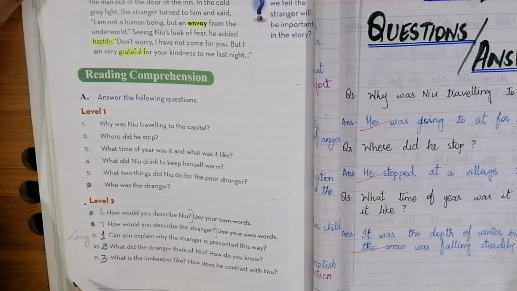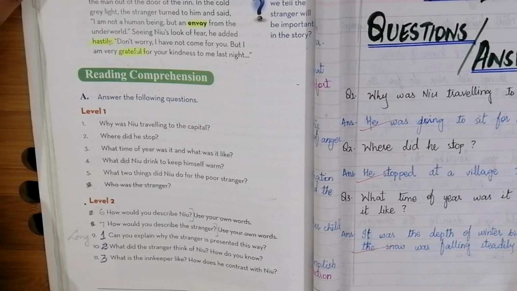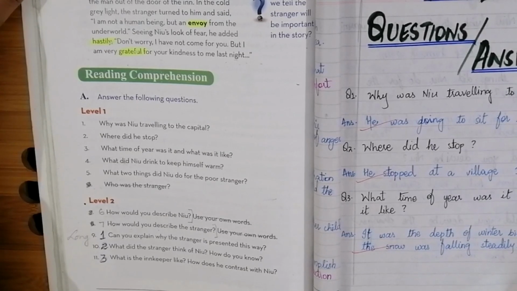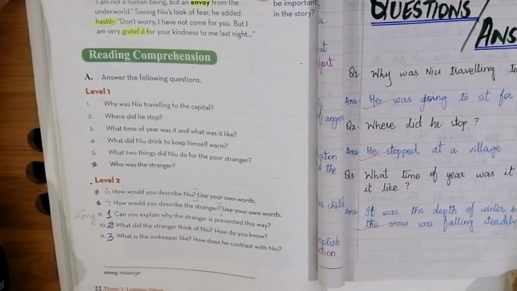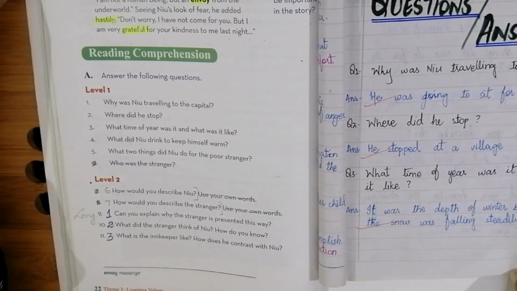Today we are going to start our question answers. Obviously the first category is going to be the short question answers, and for that I want you to come on page number 22 where I am going to make you mark down the number of questions and obviously their serial.